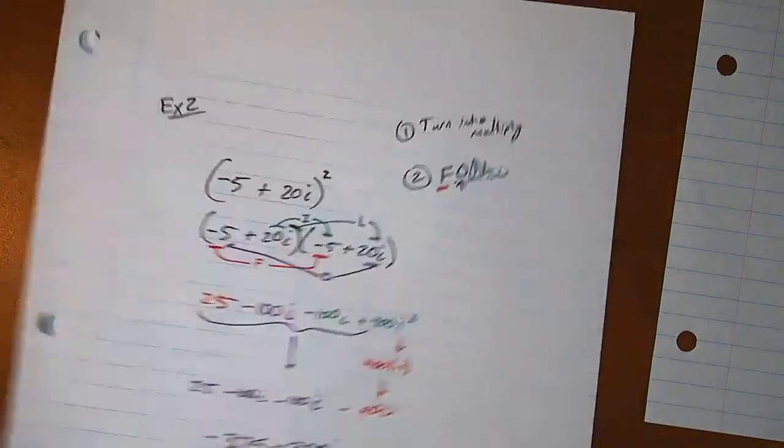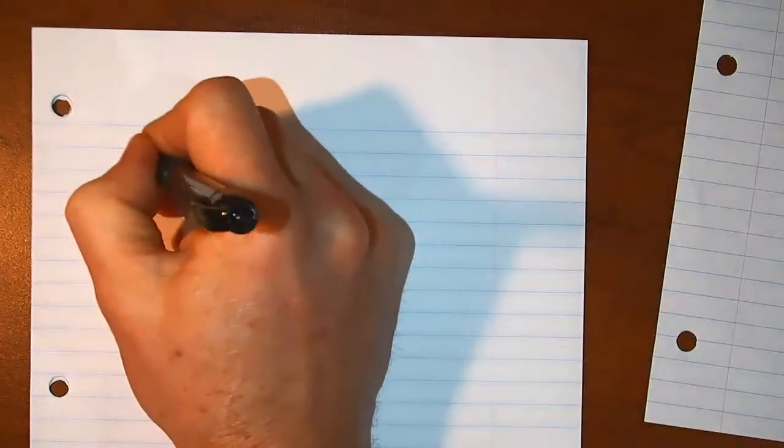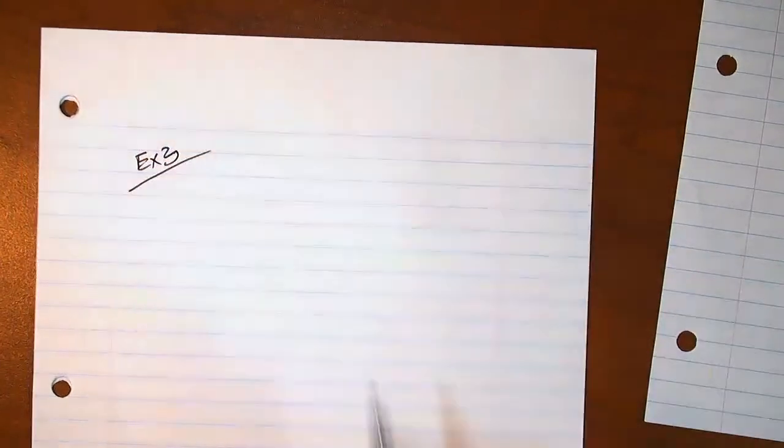Okay. For our third and final example, what I'm going to use is the shortcut that we learned for perfect squares. Okay, now this was the shortcut that when we did it back with polynomials, only a few of us bothered to learn this shortcut. Shortcuts are always optional. You never have to learn shortcuts.